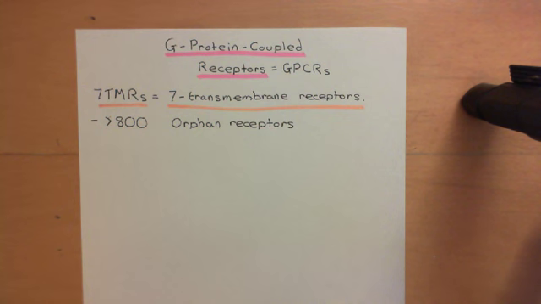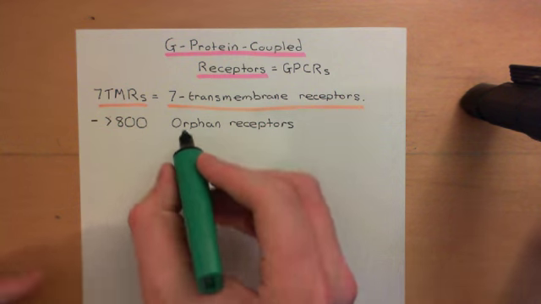They found loads of new genes, genes that they thought were G protein coupled receptors because of how homologous they were in sequence to other genes which we know code for G protein coupled receptors. That's where orphan receptors came from, and we're still gradually working out what the ligands for these orphan receptors actually are.